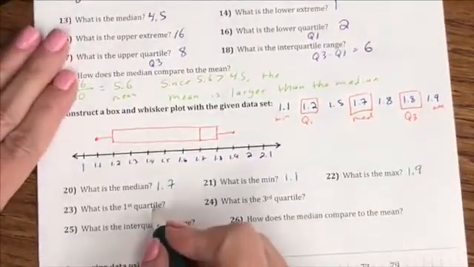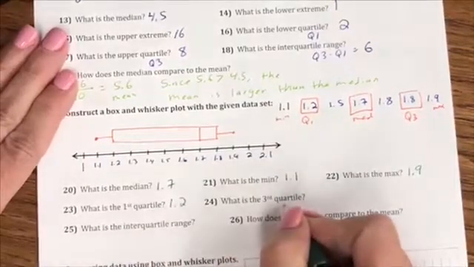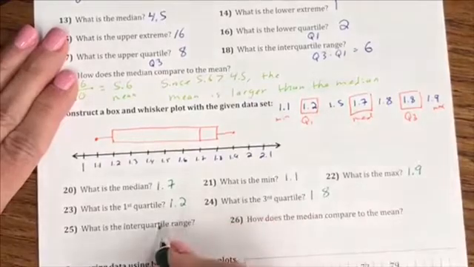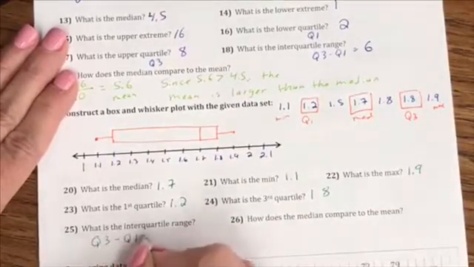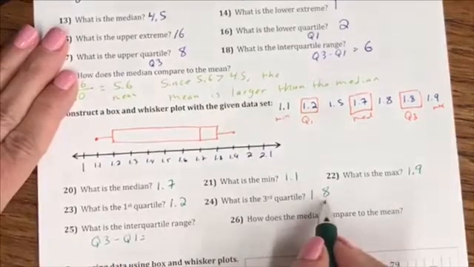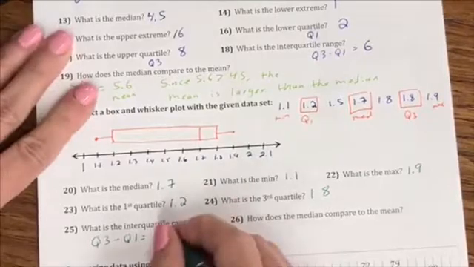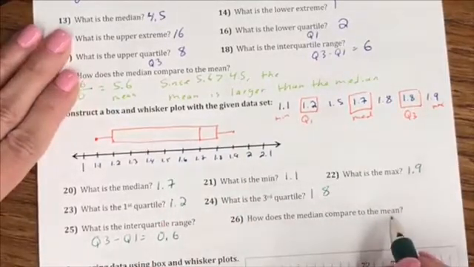Okay, what is the first quartile? First quartile is Q1, that is 1.2. What is the third quartile? That is 1.8. What is the interquartile range? That is my Q3 minus my Q1, which is 1.8 minus 1.2. That gives me 0.6.